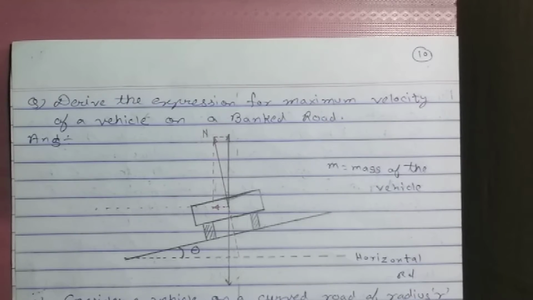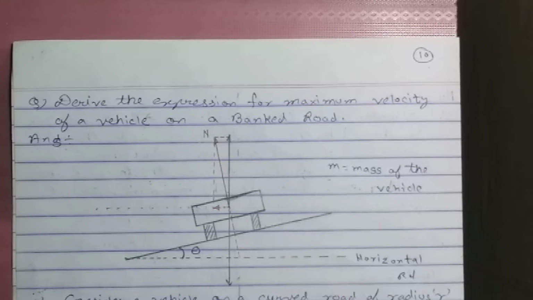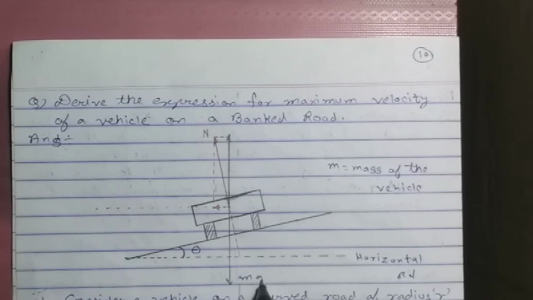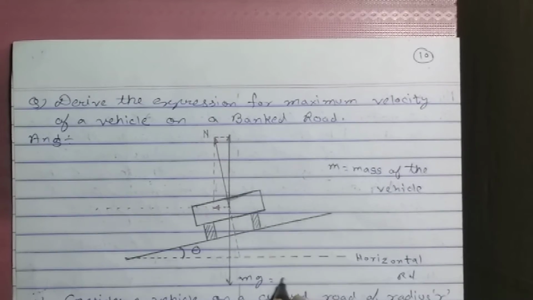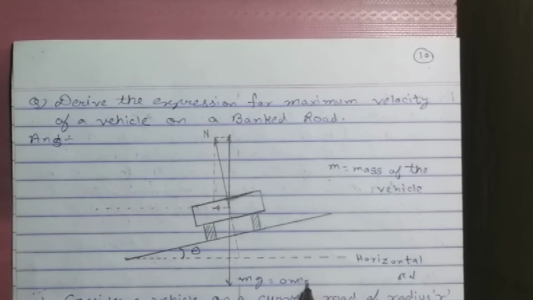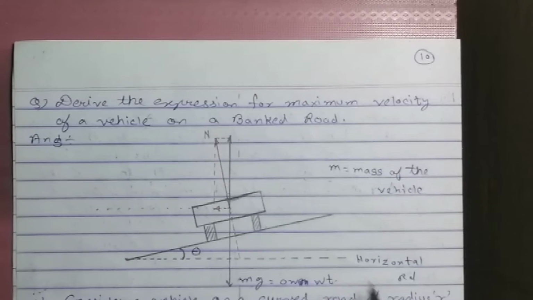If I consider the weight of the car, it is always acting in the downward direction.